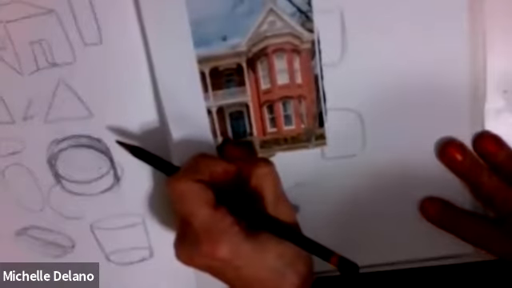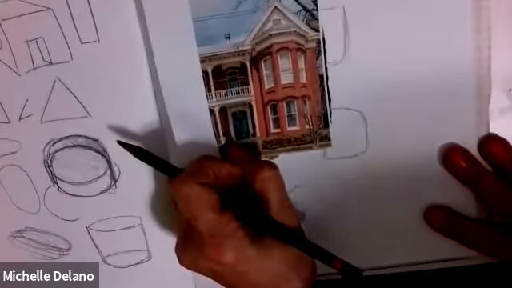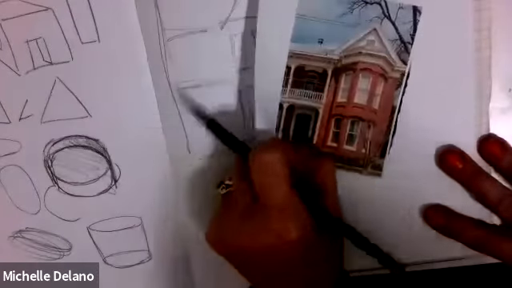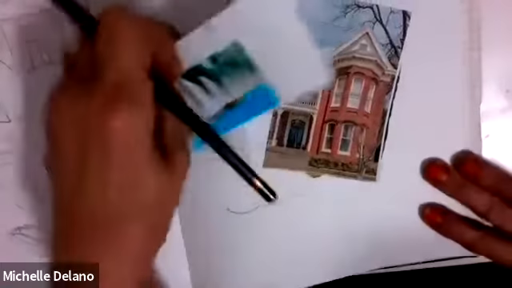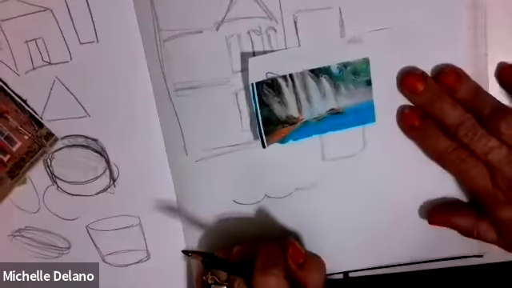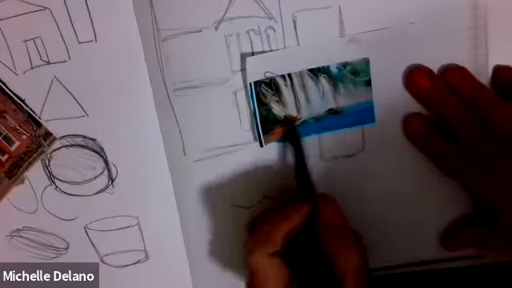Windows, my brain wants to tell me, are square. These windows are not square, so I might be kind of challenged by them. So turning things upside down can definitely help. When I look at an image like this, I see waterfalls. The waterfalls are kind of hard to draw, so my brain might give me a hard time here.